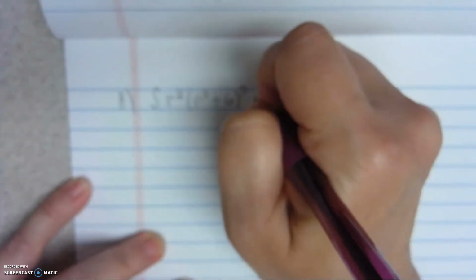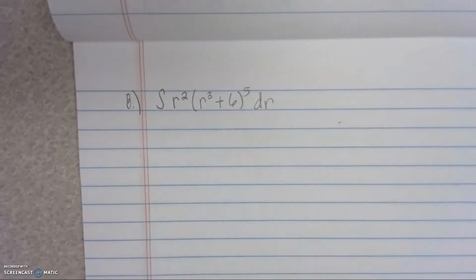Okay, this video is a continuation of homework 7, 4.5, U substitution. I'm looking at what was my problem 8, which was the integration of r squared times r cubed plus 6 to the 5th power dr. Looking at this problem, it doesn't match any of the rules that I have.